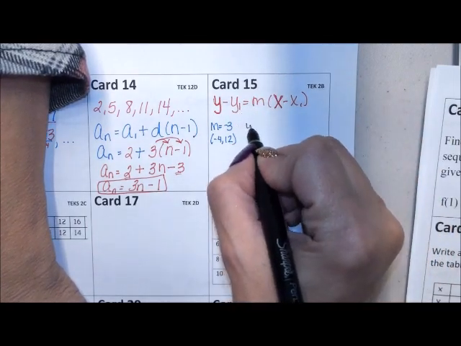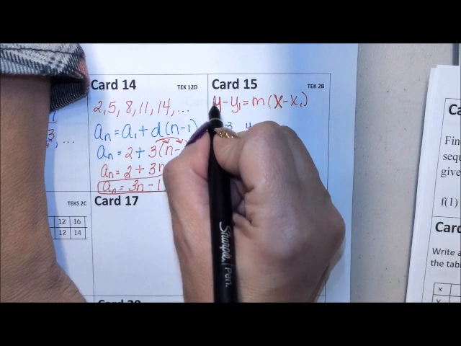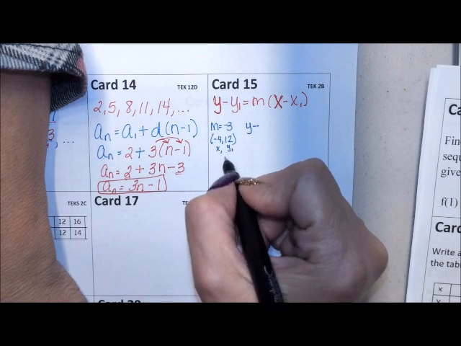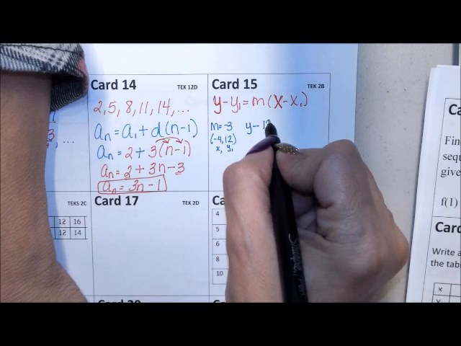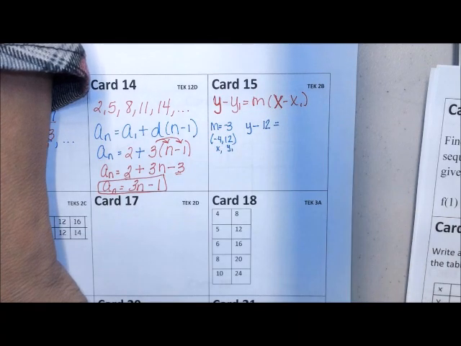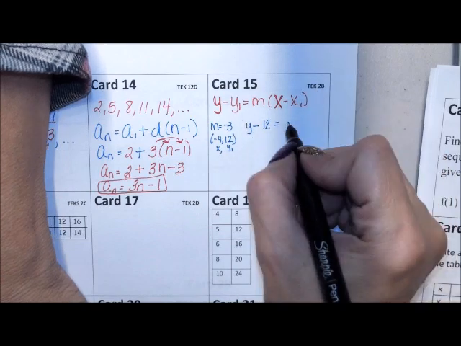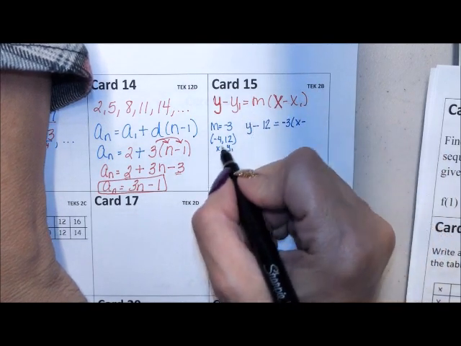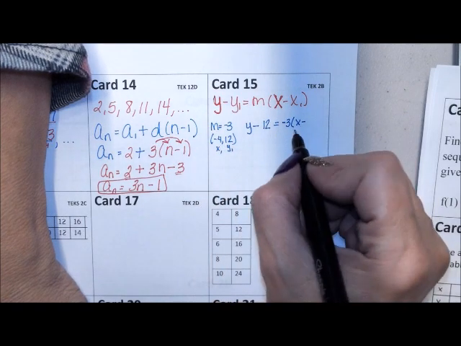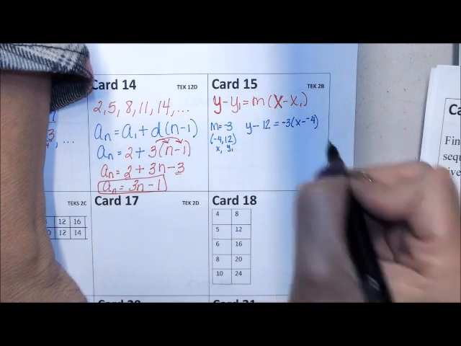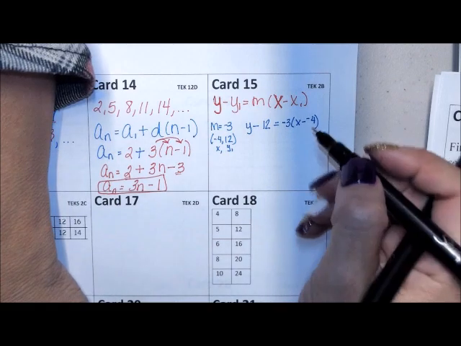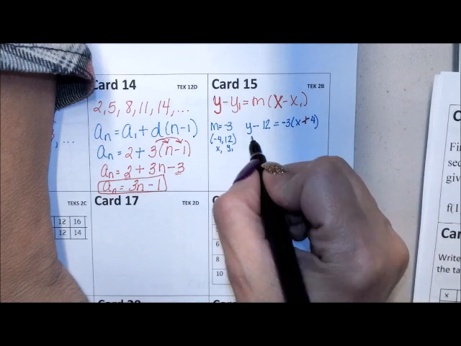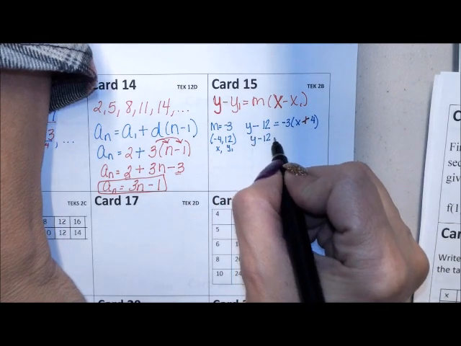So we're going to say y minus, because we follow this right here. This is my y1, this is my x1. So y1 is 12, so we're going to plug in 12. Equals my slope, which is negative 3, times x minus, and we go back to x1, which is negative 4, so negative 4. Two negatives are going to bump together and make a positive. So y minus 12, we're going to distribute.